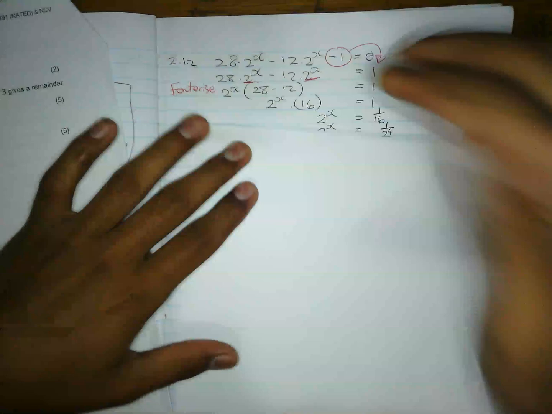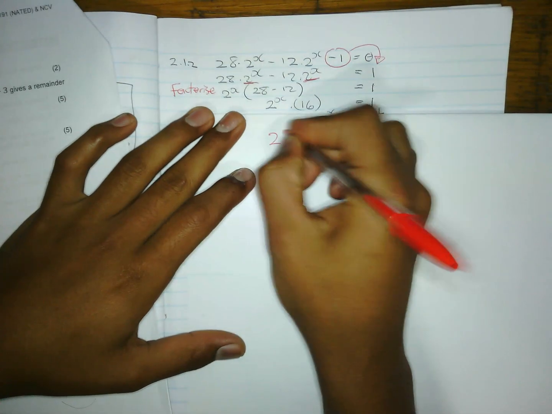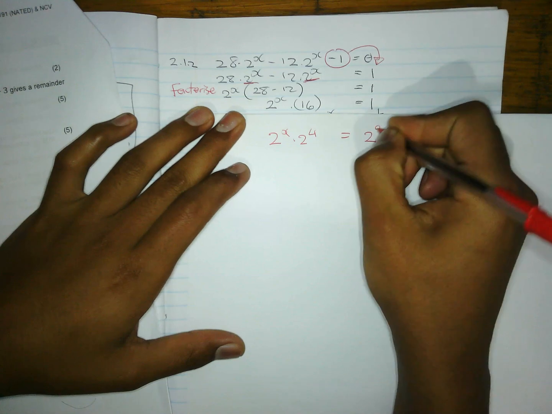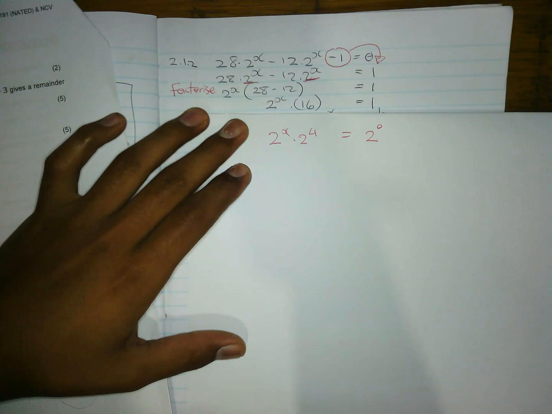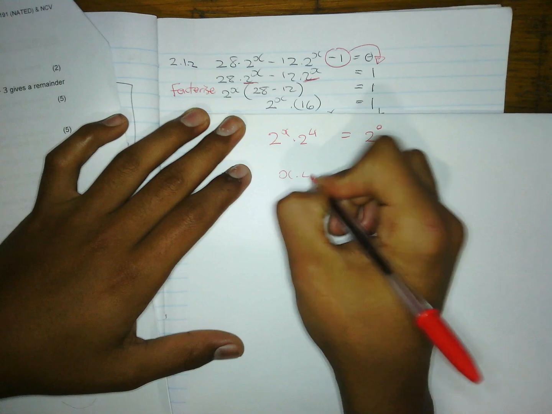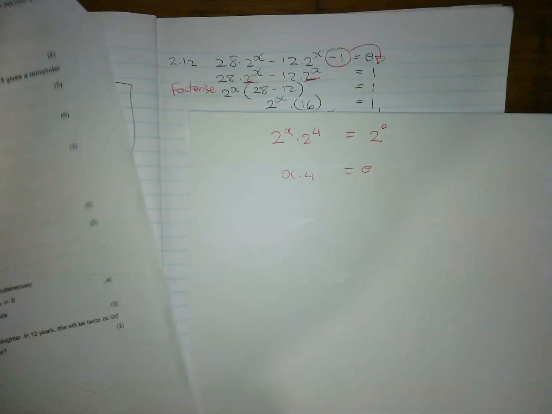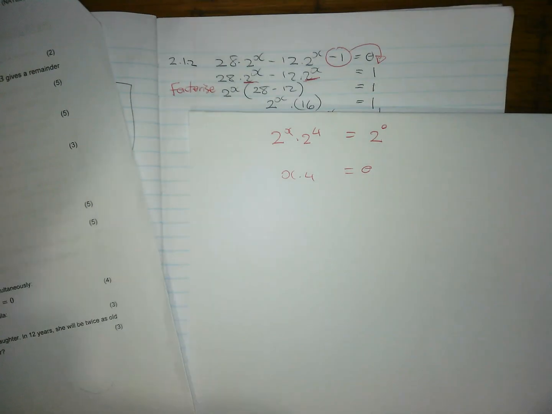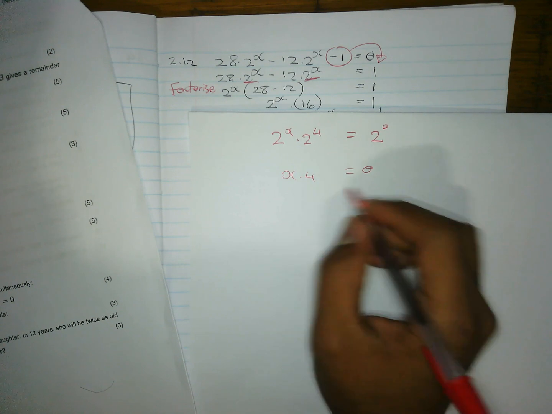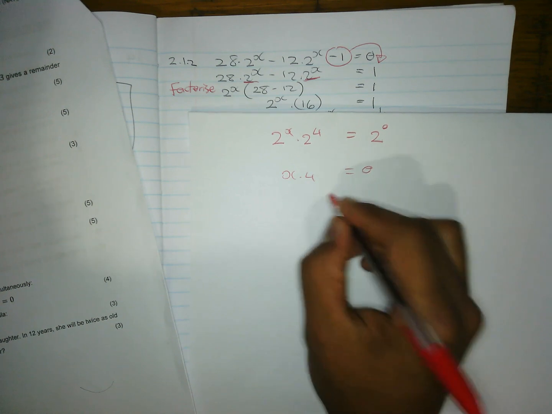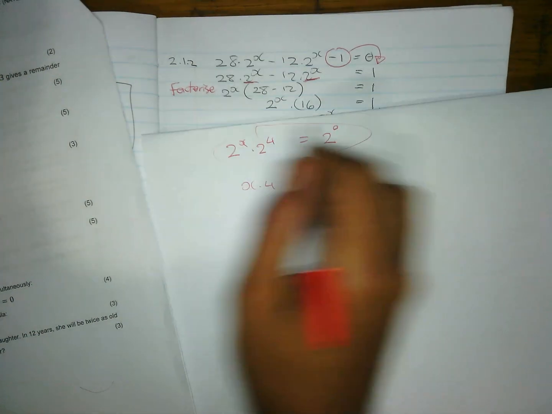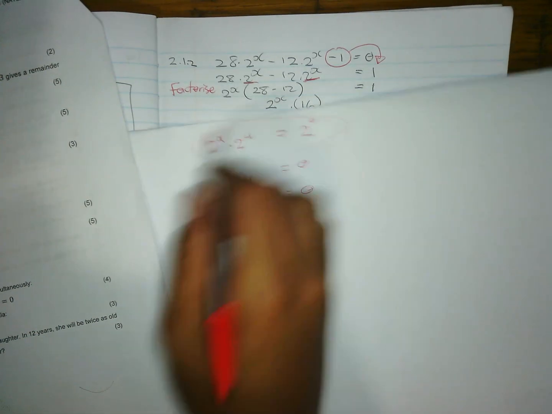Is what you're saying this? And then we drop the bases, so it's going to be x equals 4 over 0 like that. Then you will get x equal to 0. Anyway, you can't drop bases like this.